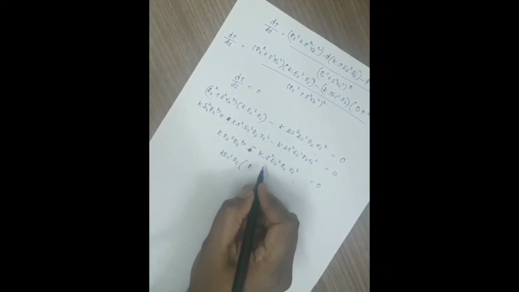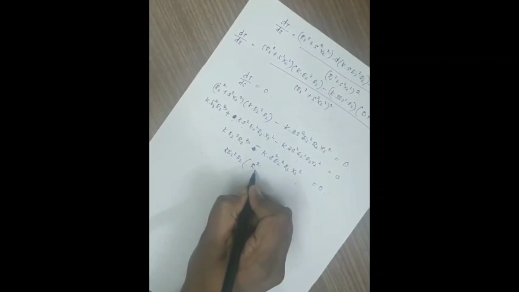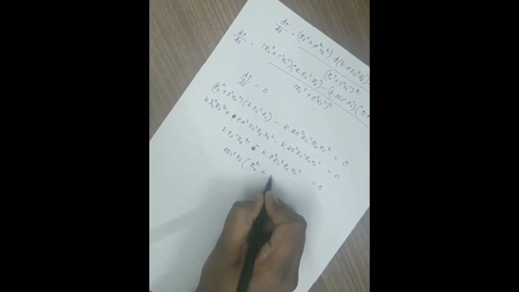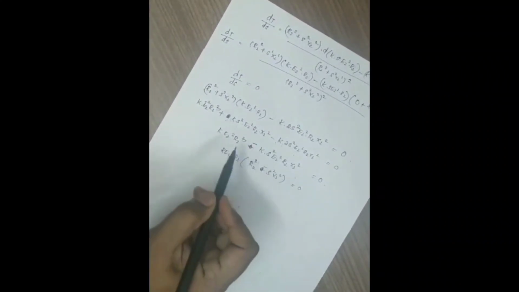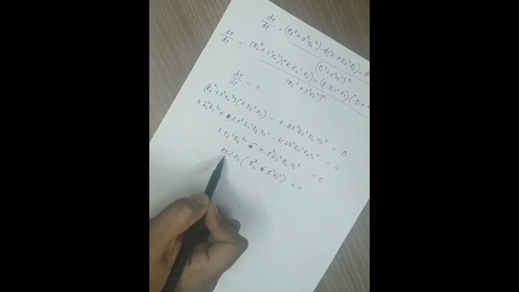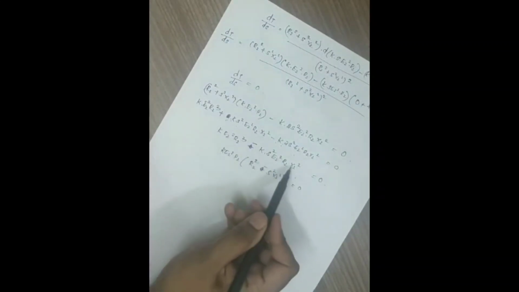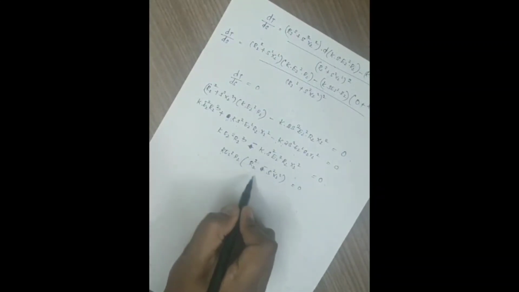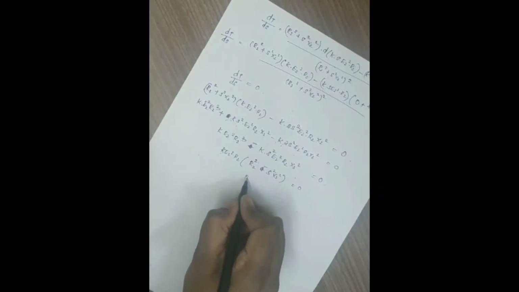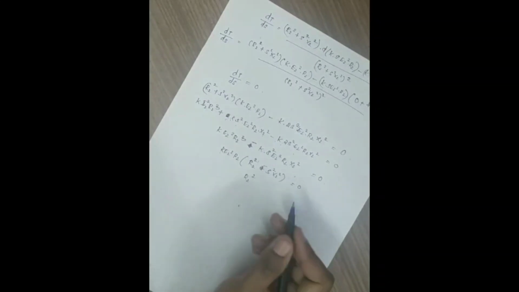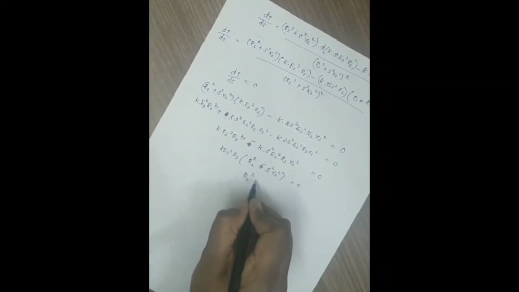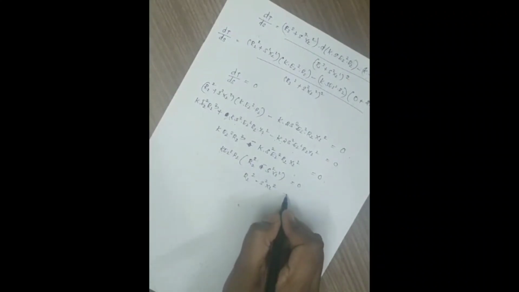What is the remaining part? I have r2 squared minus s squared x2 squared equal to 0, after taking the common value k into e2 squared into r2 out of the two terms. Since the LHS equals 0, I can write r2 squared minus s squared x2 squared equal to 0.